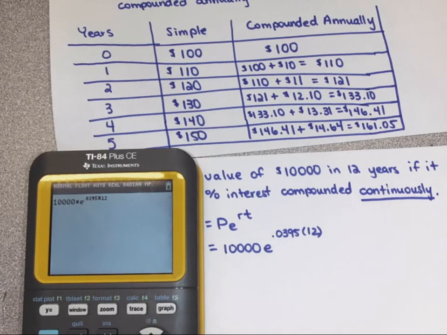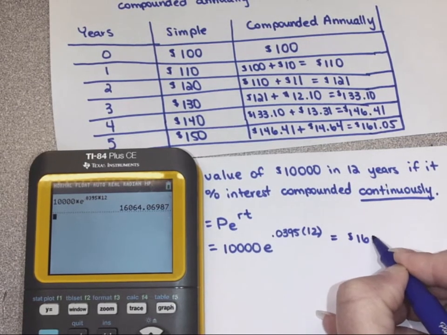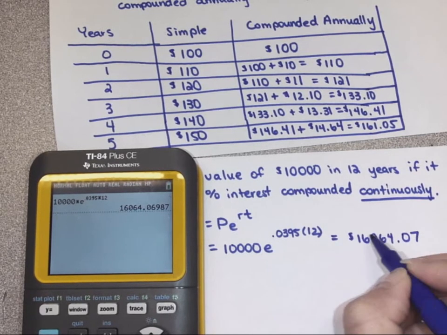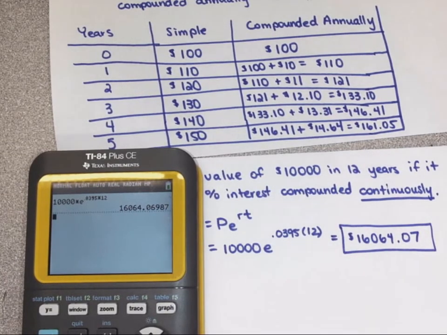Always make sure you think your answer makes sense when it's done. In other words, this looks like we're getting $16,064.07. So how much extra is the account? It's an extra $6,064 and however many cents, right?